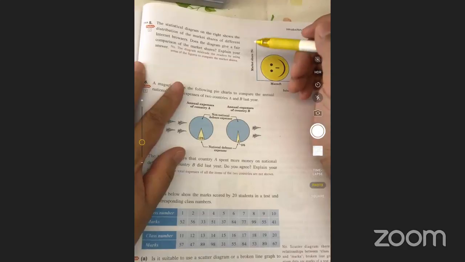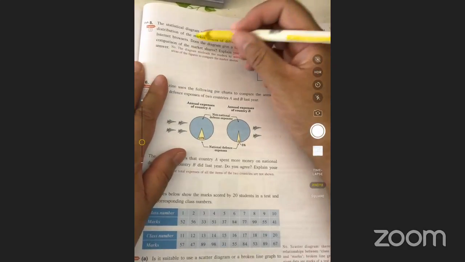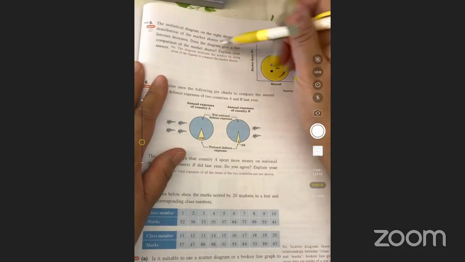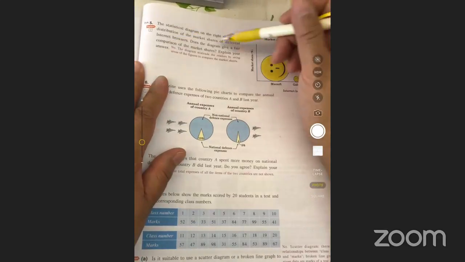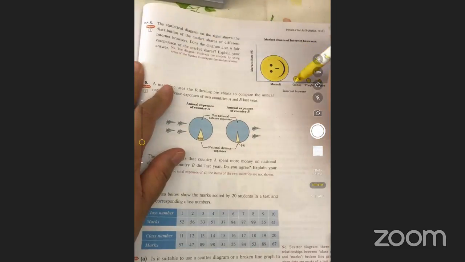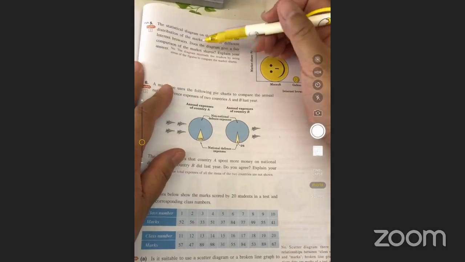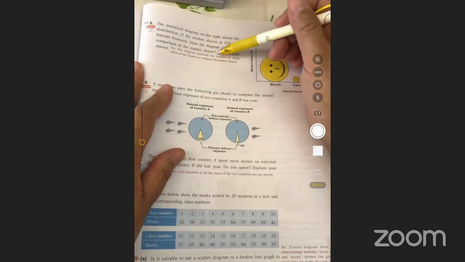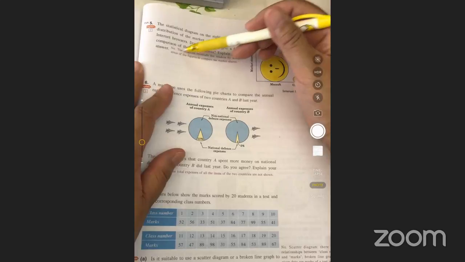explain the diagram. Now for this one, the explanation is quite simple. Is this a fair comparison? The answer is no, because it is not fair. The other word is misleading, because the diagram misleads the readers by using areas of the figure.